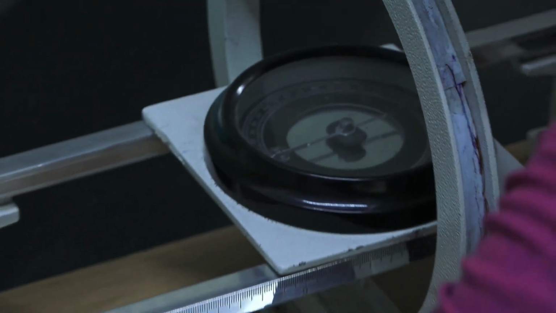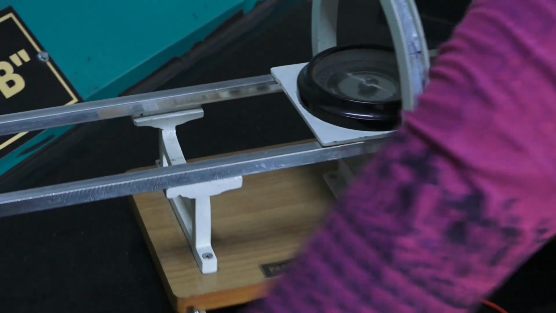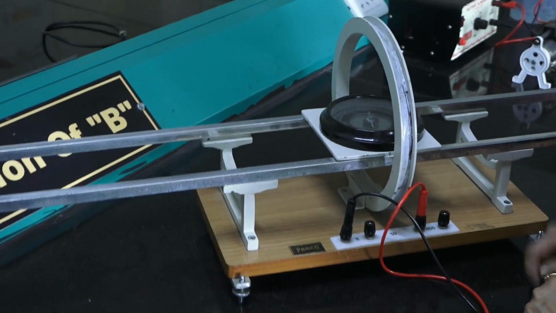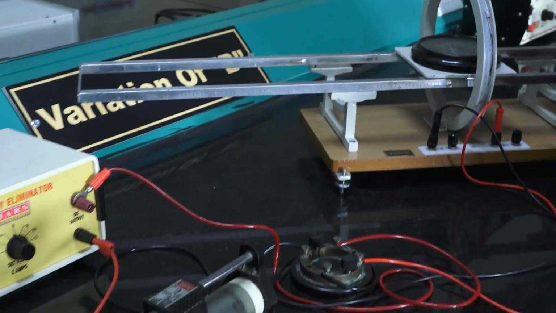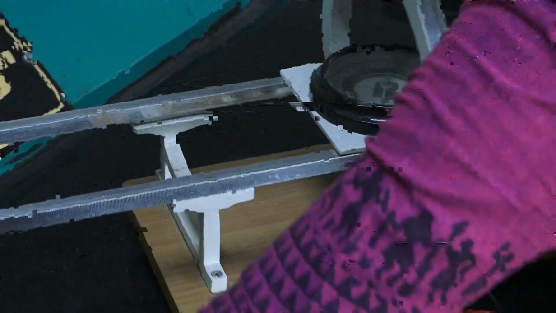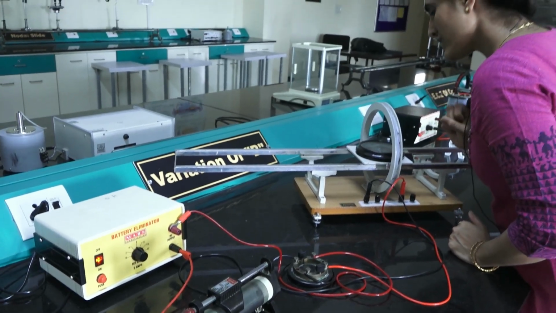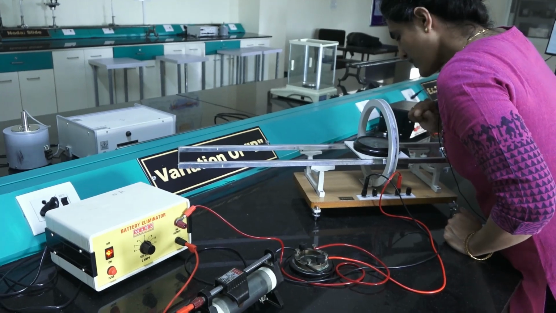Now, as this apparatus is already adjusted in the magnetic meridian, I will put on the current over here. As soon as I put on the current, a magnetic field is generated around this coil. Because of this magnetic field, my magnetic compass box will show a deflection. Now it is showing a deflection.